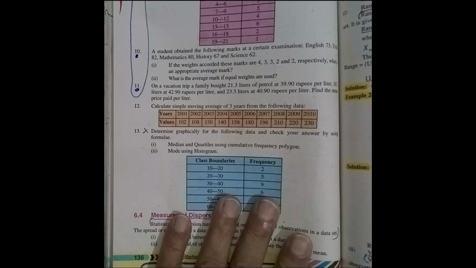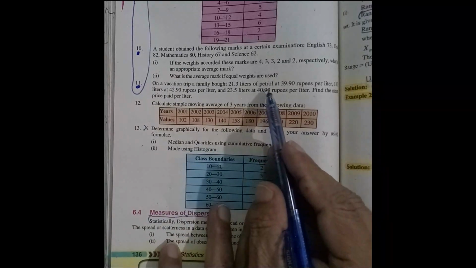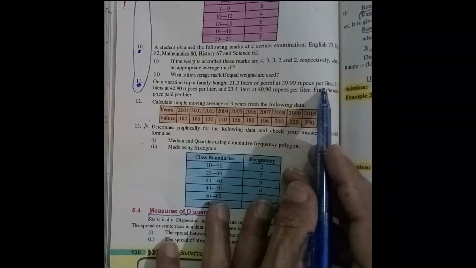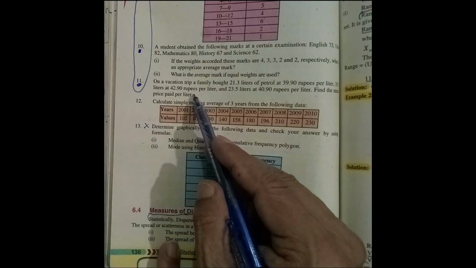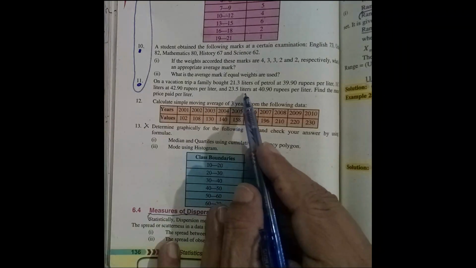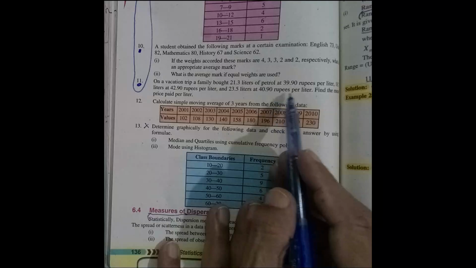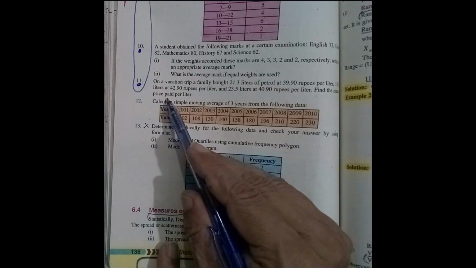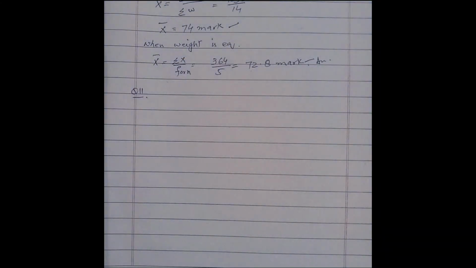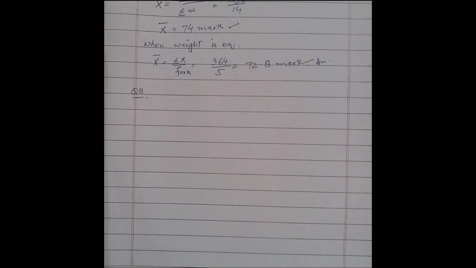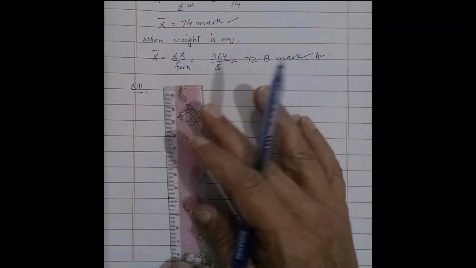On a vacation trip a family bought 21.3 liters of petrol at 39.90 rupees per liter, 18.7 liters at 42.90 rupees per liter, and 23.5 liters at 40.90 rupees per liter. Find the mean price paid per liter. It is a very simple question. We derive a frequency distribution first for easy solving.